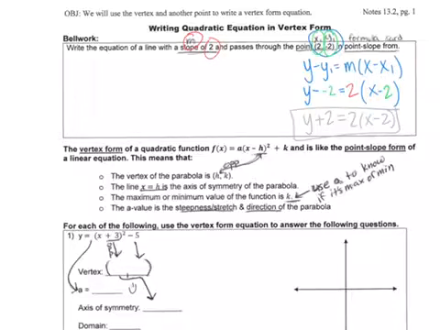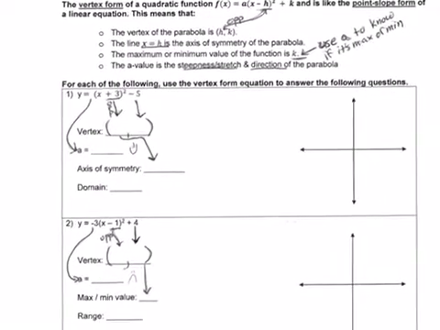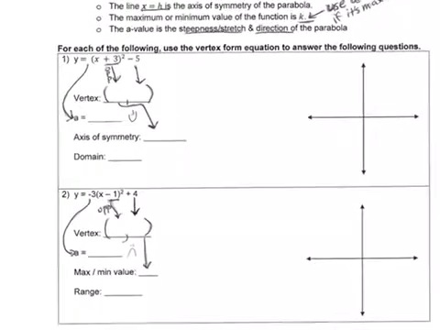Then the line x equals h is the axis of symmetry for that parabola. Max or min is k, so we use this to know if it's a maximum or a minimum. And then the a value is the steepness and stretch as well as the direction. So for problem 1, they've asked us to use vertex form to answer the following.